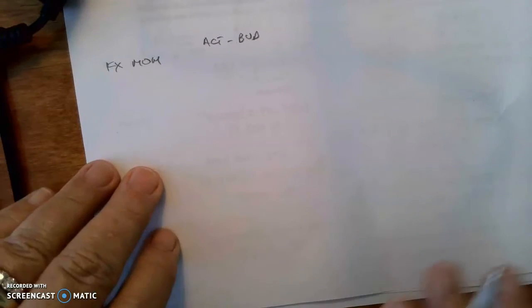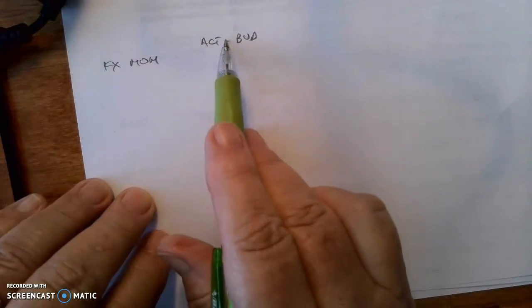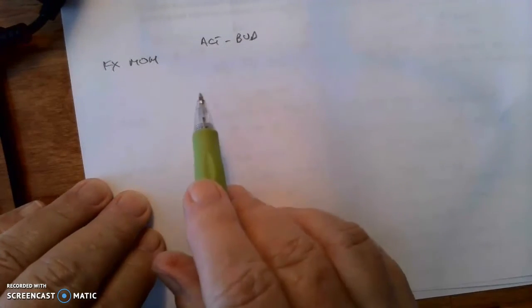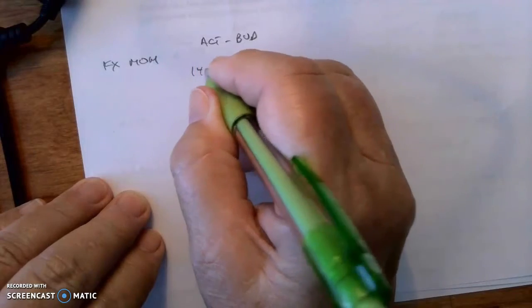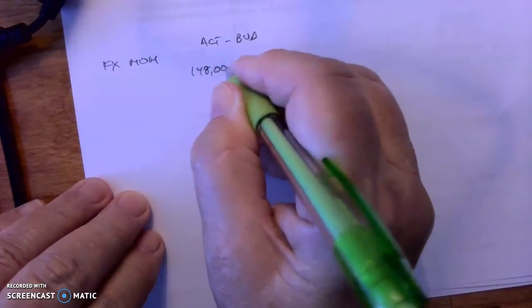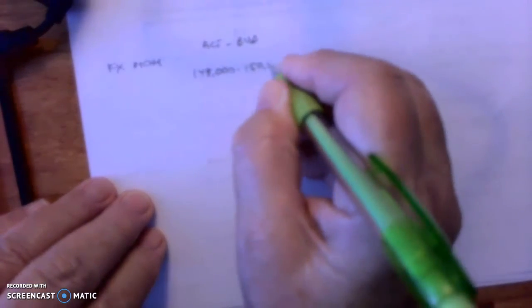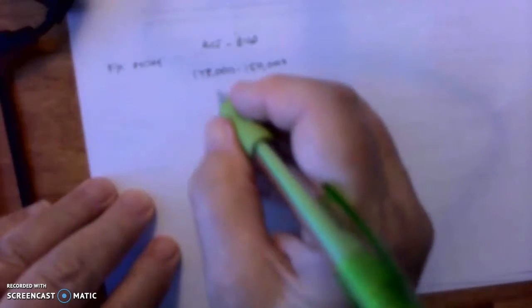Okay, there's our fixed overhead: actual minus budget. Our actual fixed overhead was 148,000. This is the easiest one. Minus 150,000. So our actual is less than budget, so it's going to be a favorable variance, and it's a $2,000 difference.